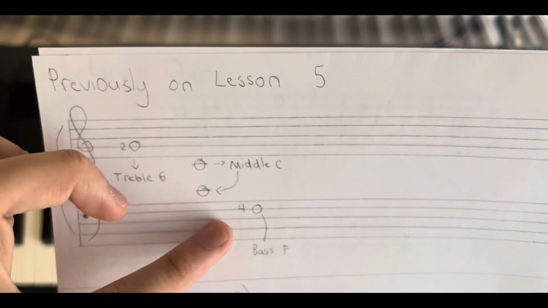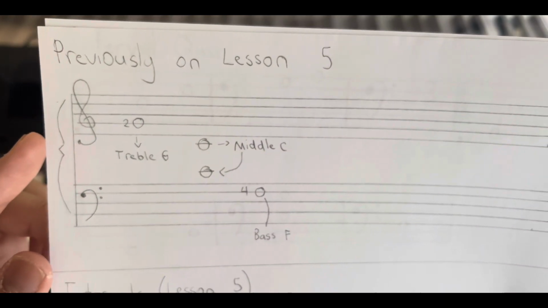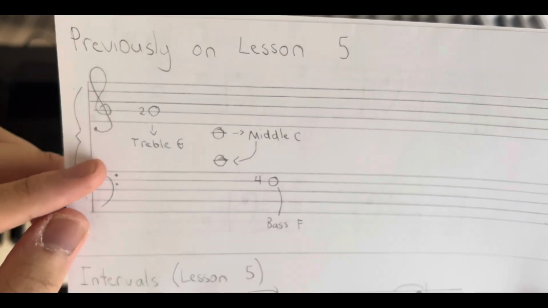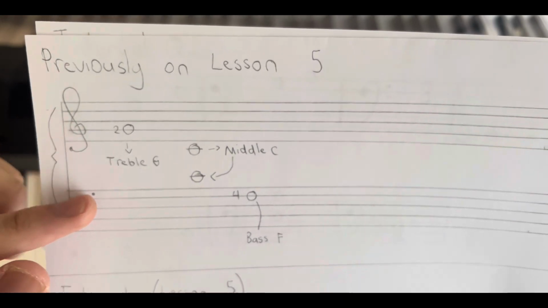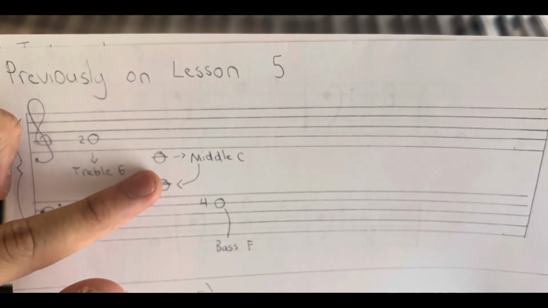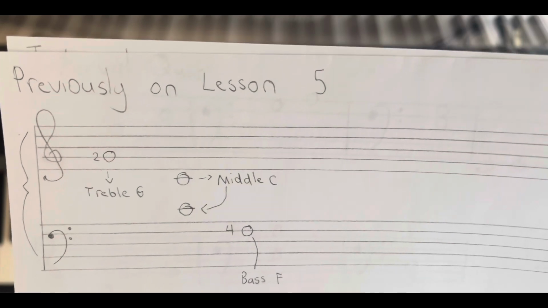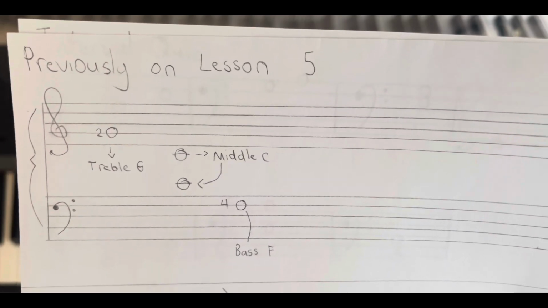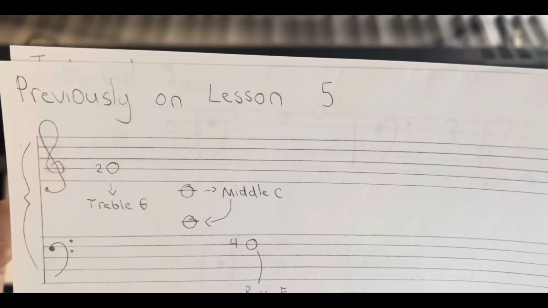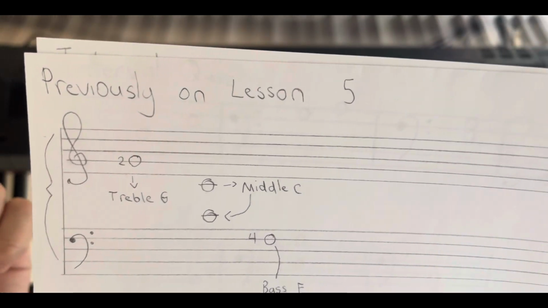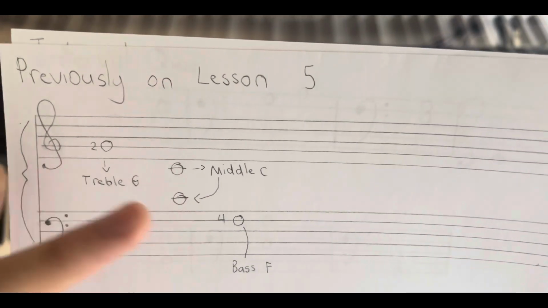Bass F is on line number 4, and the bass clef is also known as the F clef because these two lines surround the F line. Middle C has its own special ledger line, so it's quite easy to recognize and remember in both the bass and treble staff. Landmark notes help us to find other notes, so it's important to memorize these three notes first.